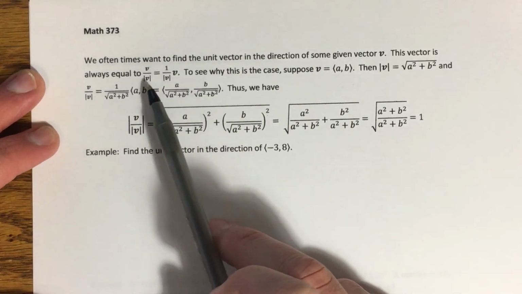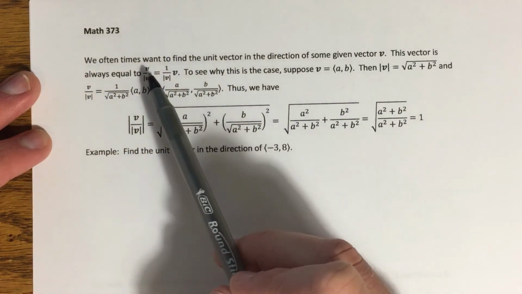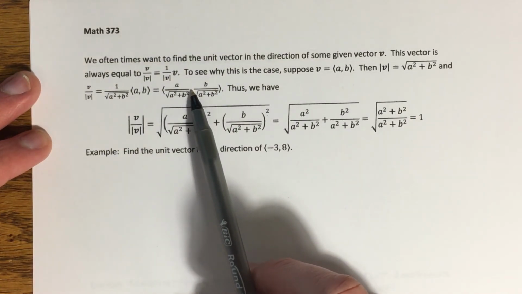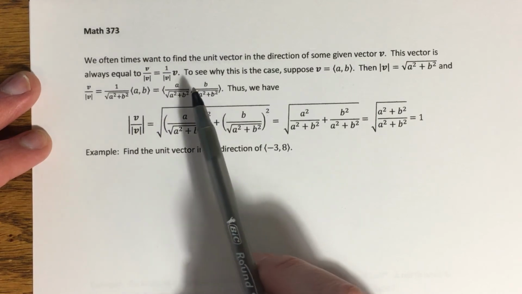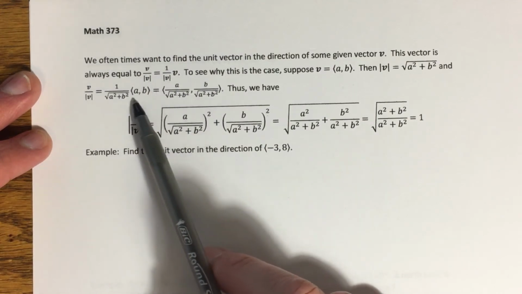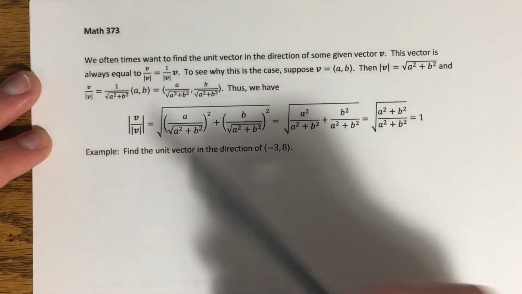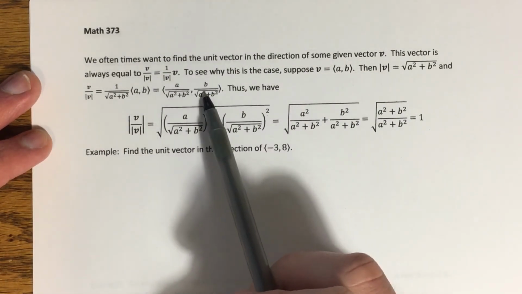Now, again, remember what we're trying to show here. We're trying to show that this is a unit vector. So this new vector that I just came up with is going to have the same direction as v, because multiplying v by a positive scalar does not change its direction, as we've seen. But I want to show that the magnitude of this is equal to 1.